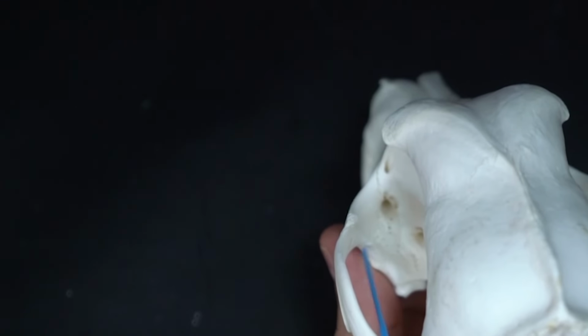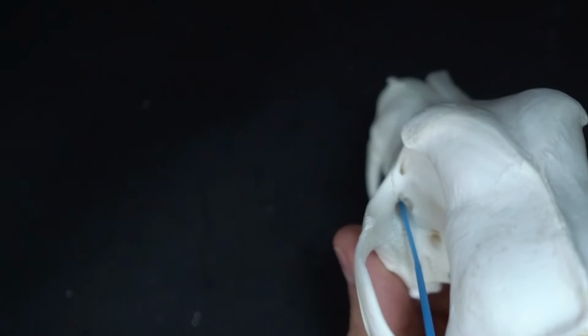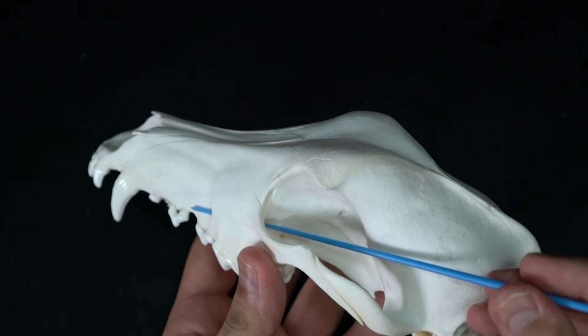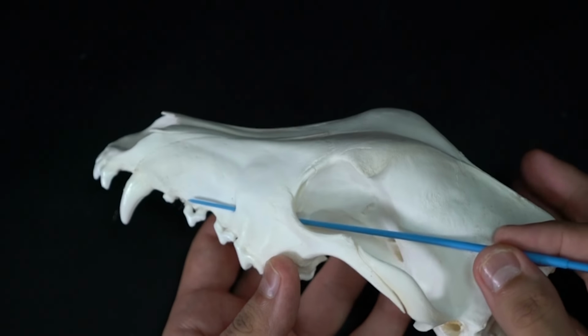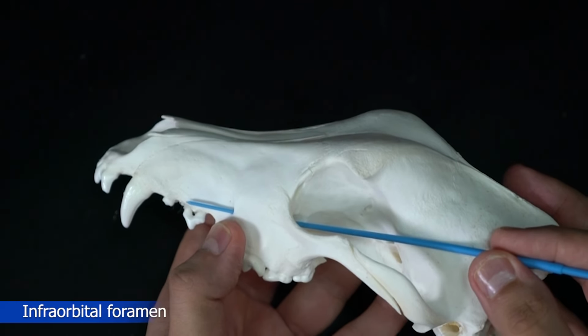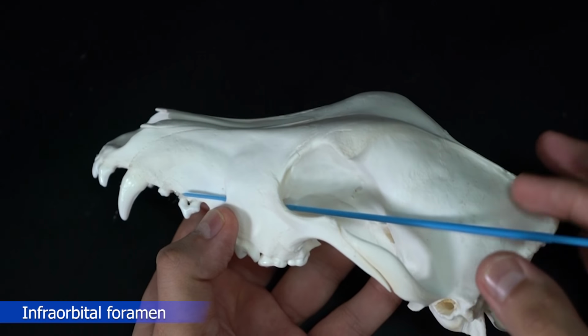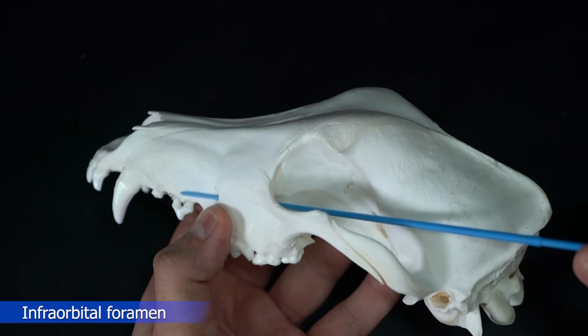If you're not sure which one is the maxillary foramen, just try to put something inside it. If you push something into the maxillary foramen, you will exit the infraorbital foramen here. So let's pretend this is the maxillary nerve.